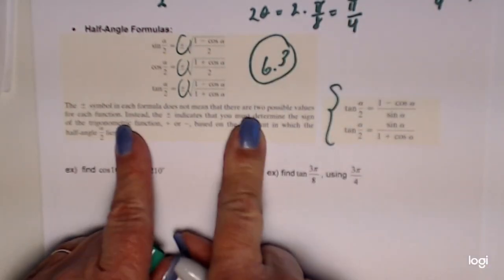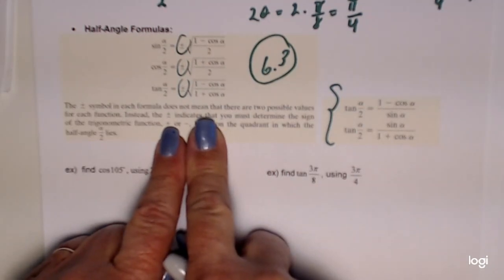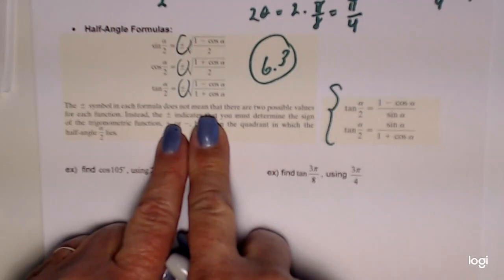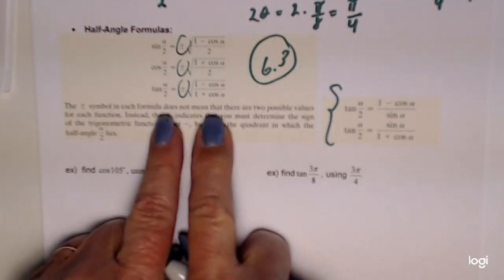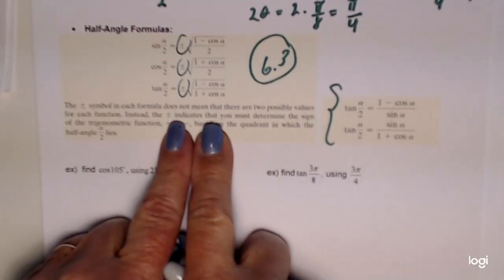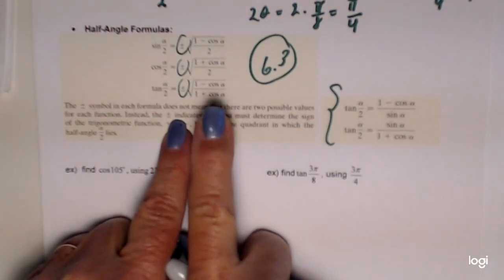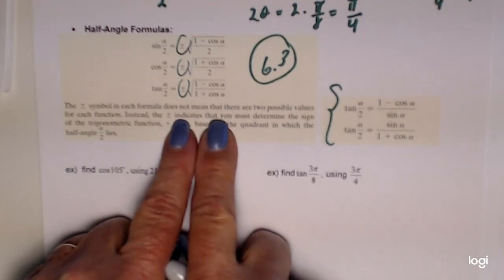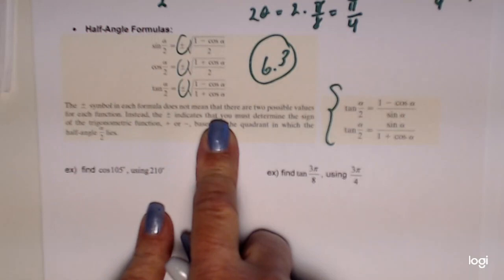And as the note down here says, this plus minus isn't like the plus minus in front of a square root function with the quadratic formula telling us there's two possible answers. No, no, no, different here. This plus minus says that our answer could be a positive piece of information. It could be a negative piece of information. We are going to have to decide which it is based on the quadrant this half angle resides in.